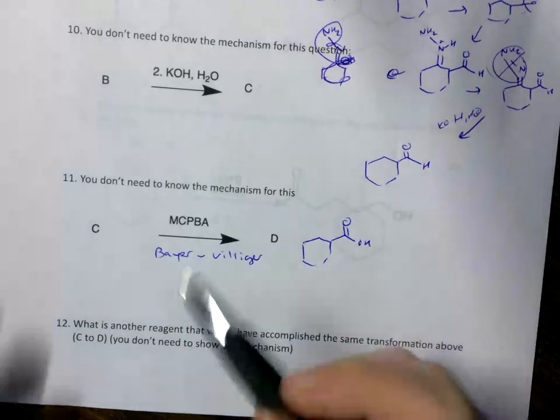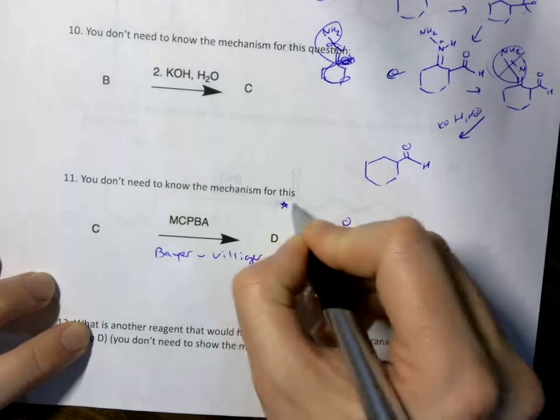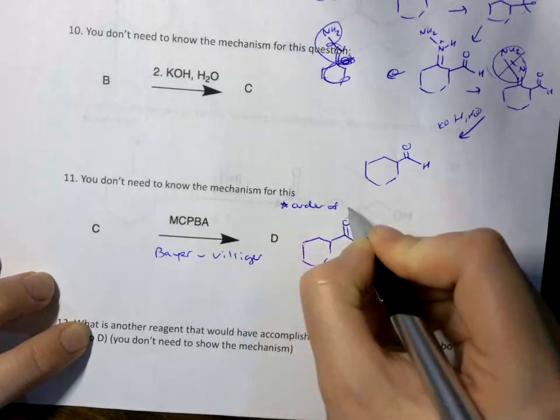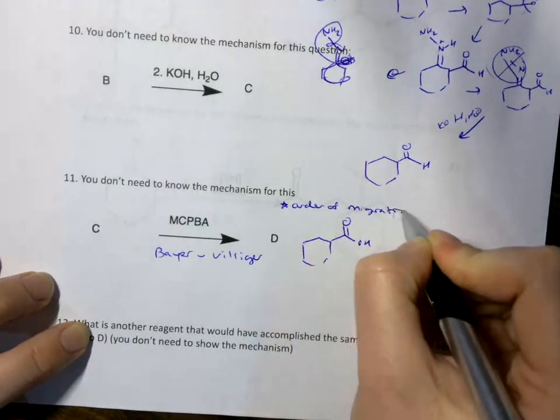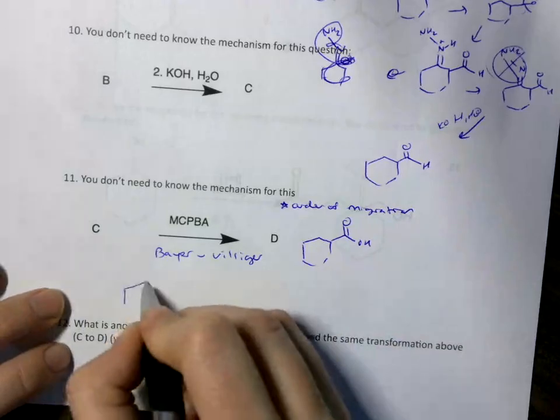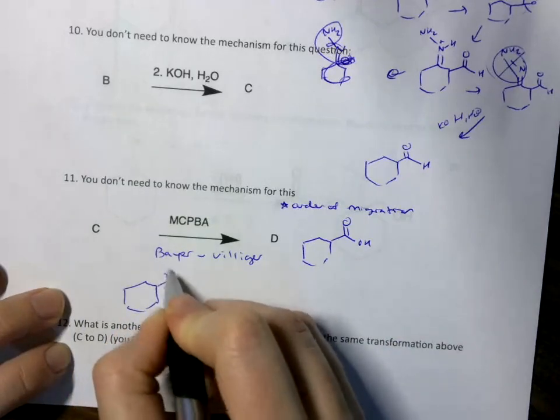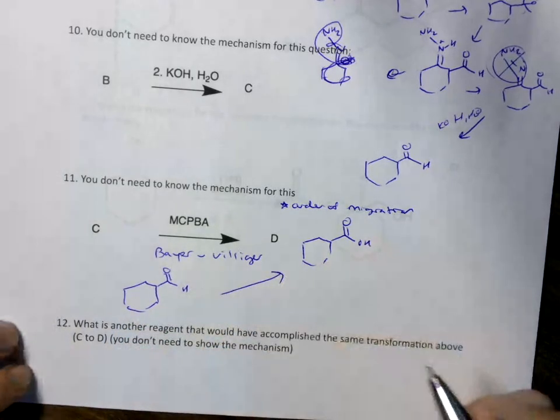So it's not intuitive. So you don't need to know the mechanism, but you do need to know the order of migration here to get this carboxylic acid. So we went from an aldehyde to a carboxylic acid.